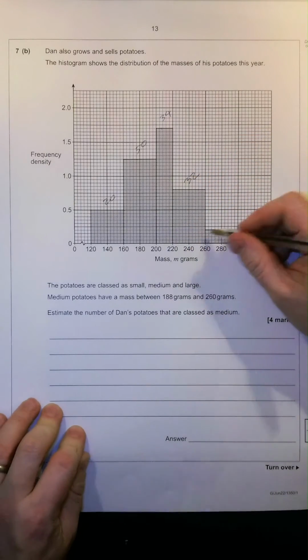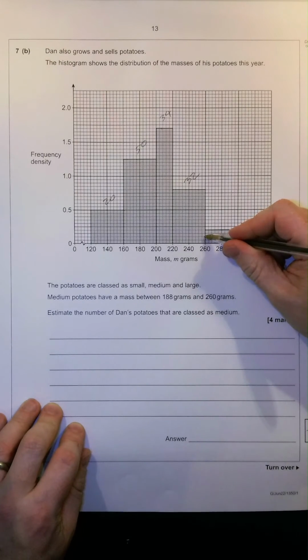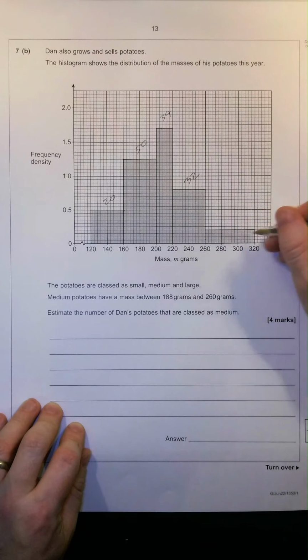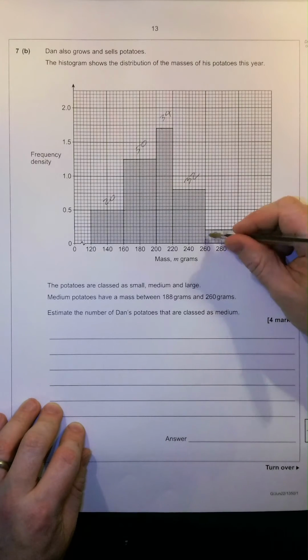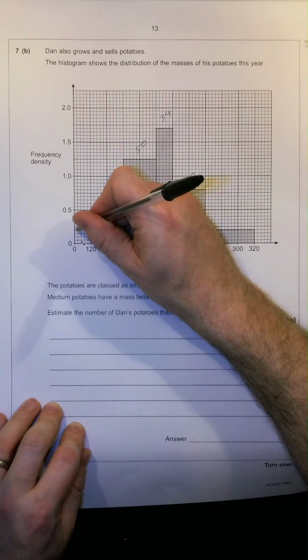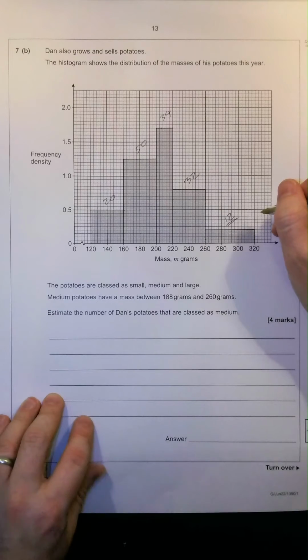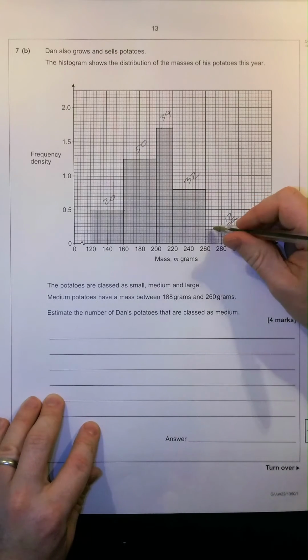And between 260 and 320, that is 60 times, in this case, 0.2, so there's 12 potatoes represented by this column here.